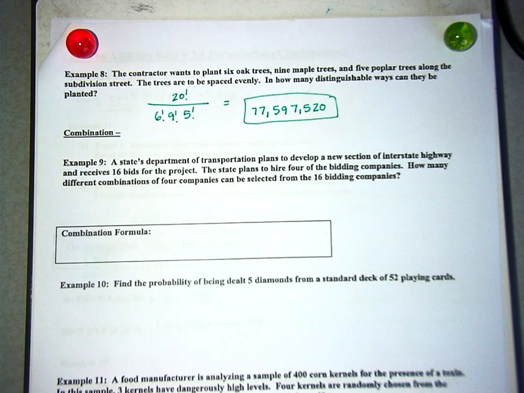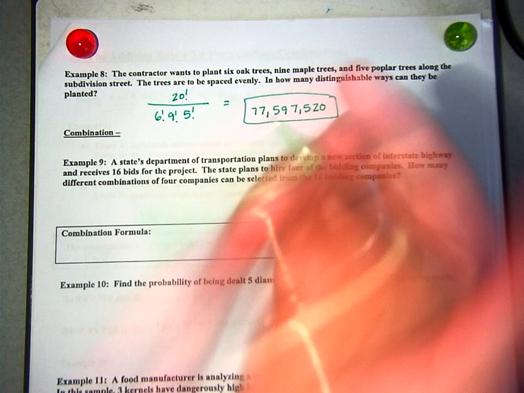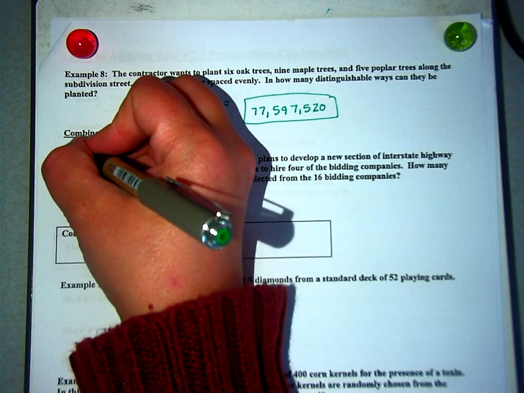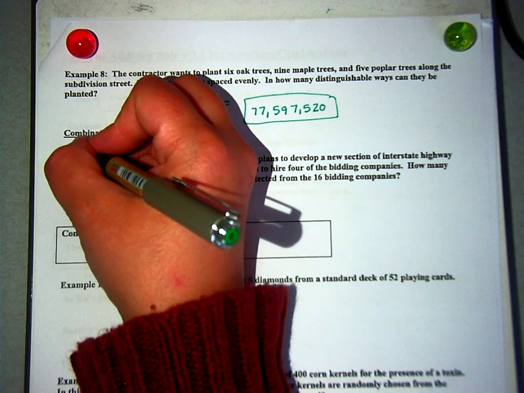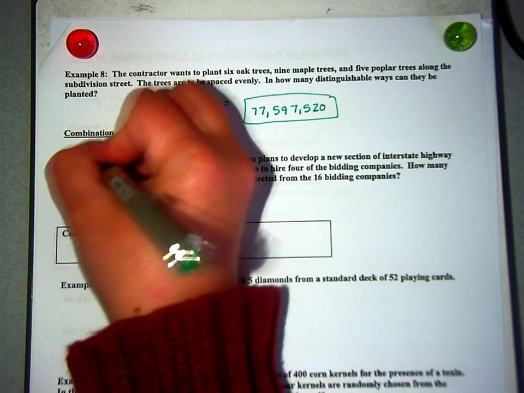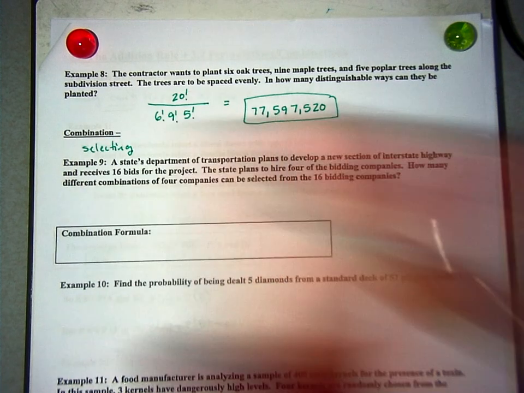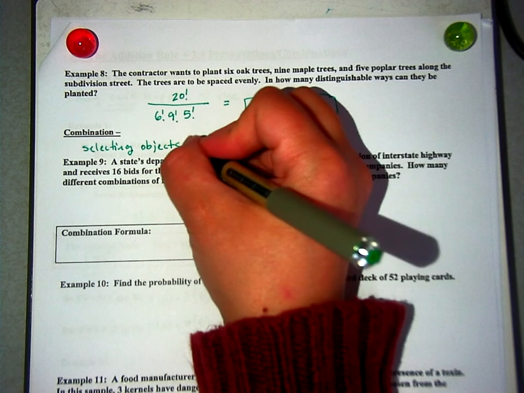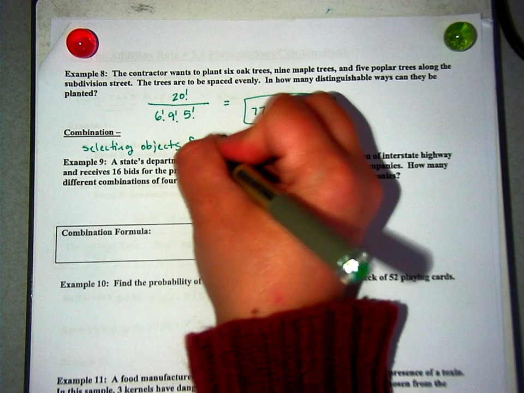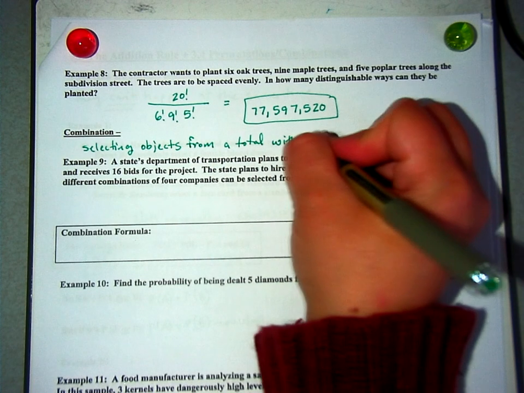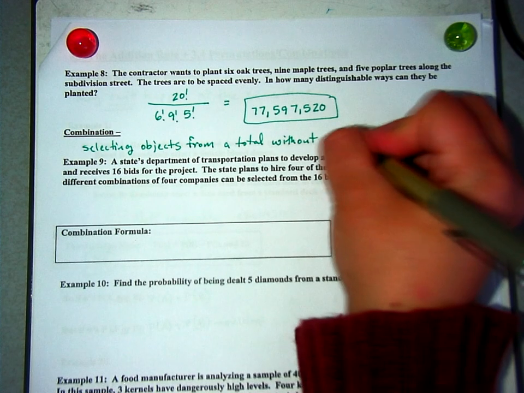Okay. A combination is... trying to think of the best way to write this. It's selecting objects or whatever, people, from a total without caring about order.